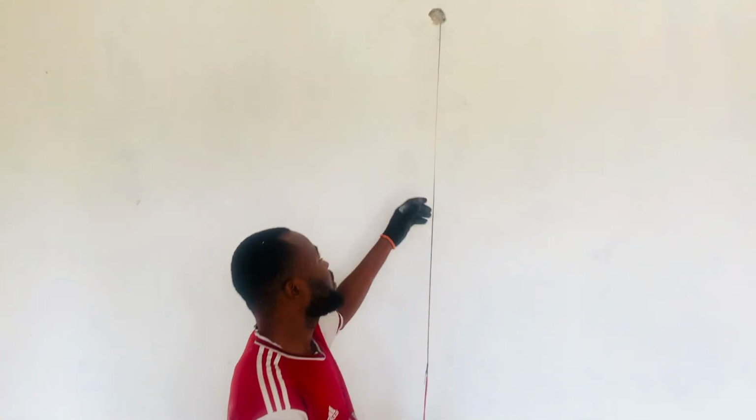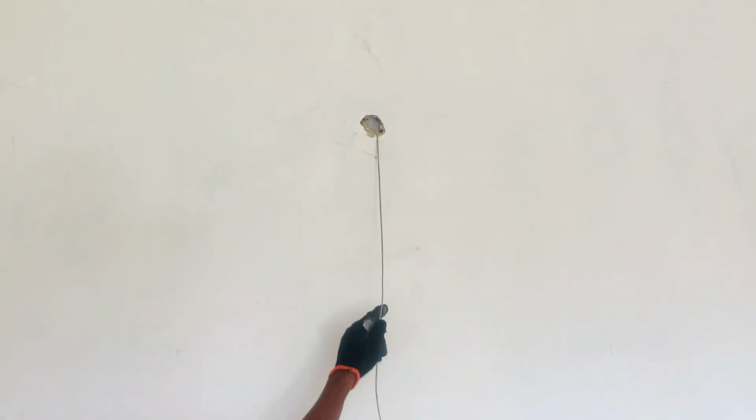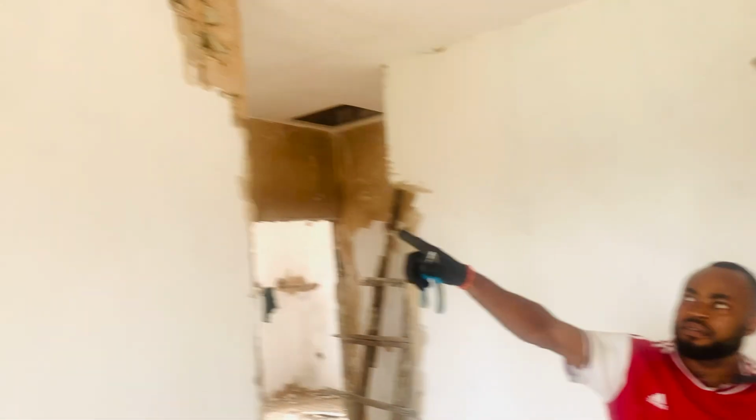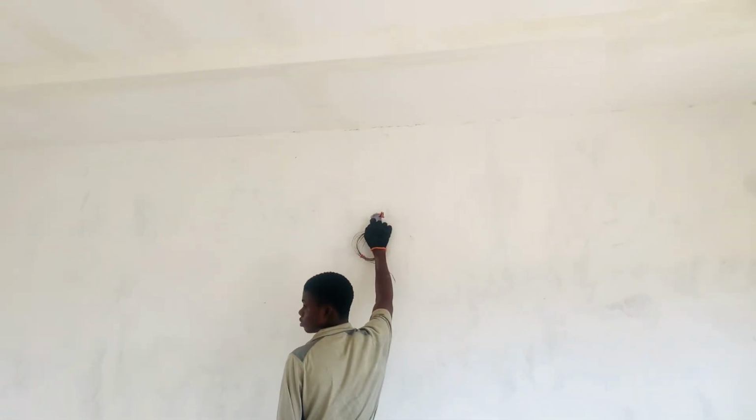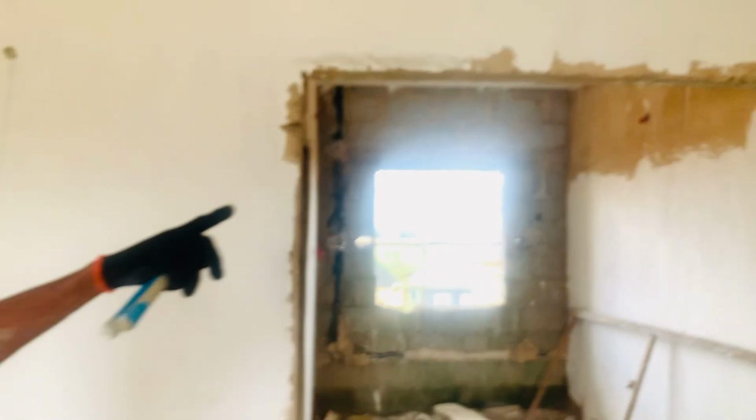So we are running a wall bracket. We are looping the wall bracket. Basically, we have just 3 wall brackets in this parlor. One over there, one here, and the other one at the extreme end. I don't know if you can see it. As you can see, there's wire already there.